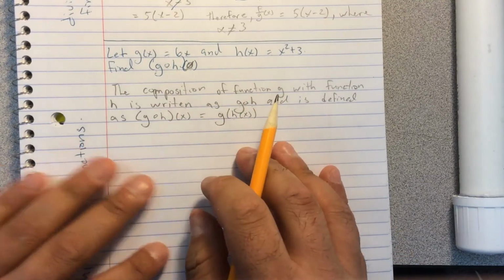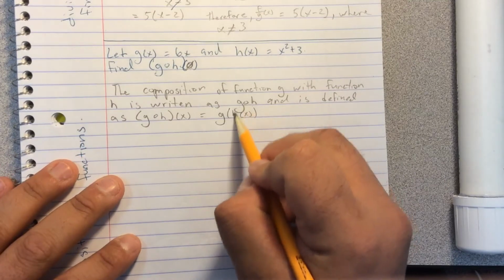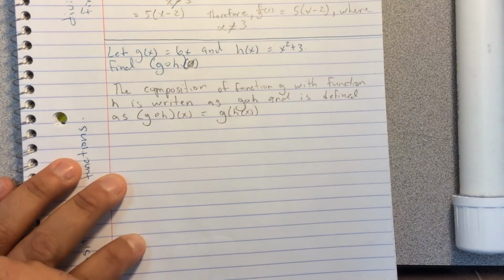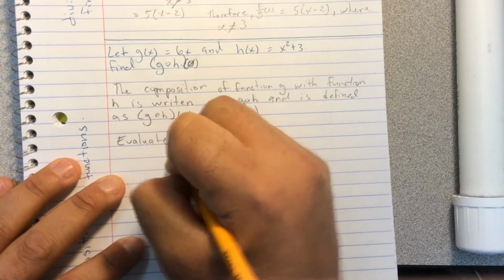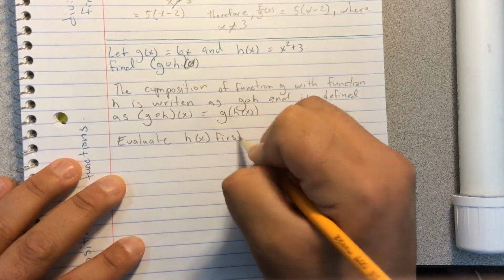So basically, whenever we do this, we're going to evaluate h first, because h is inside. It's g of h. So the h is inside first, so we're going to evaluate the h first. Let's go ahead and write that down. Evaluate the h of x first.